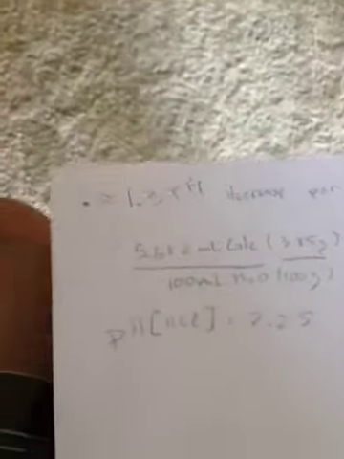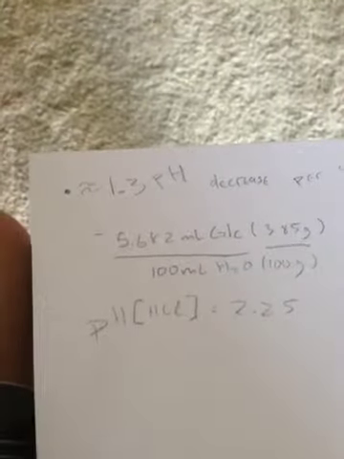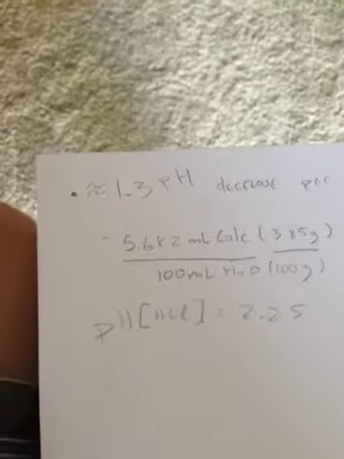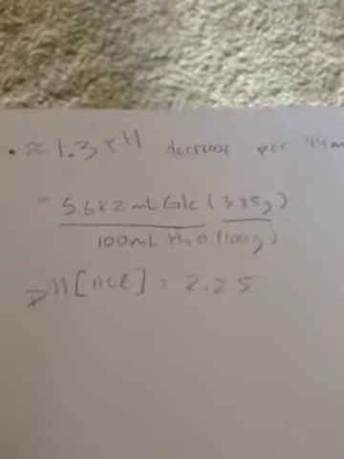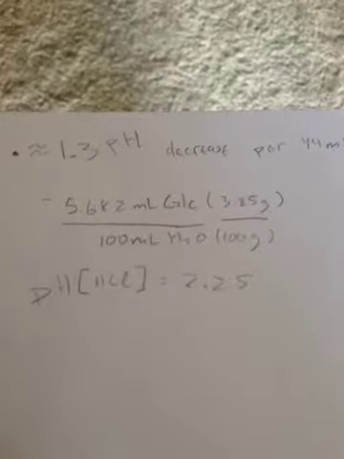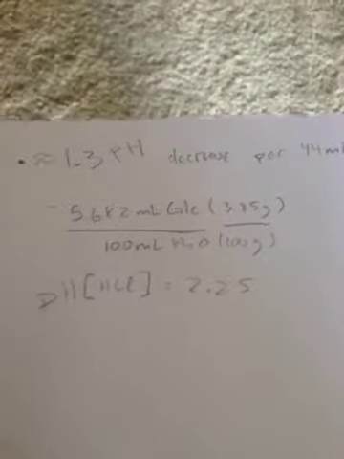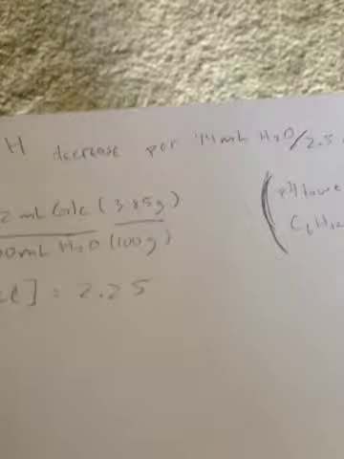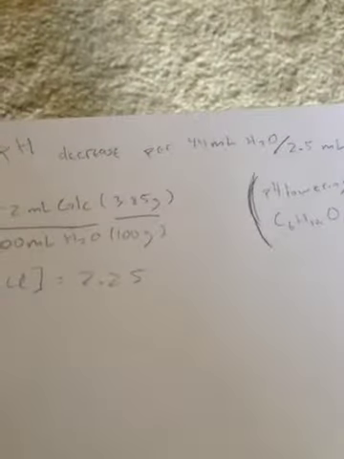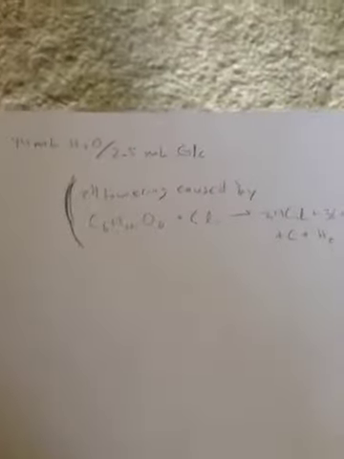Alright, next assumption. You said that approximately the decrease was 1.3 pH in the 44 milliliters water solution with 2.5 milliliters of glucose. Here's how you determine it: 5.682 milliliters glucose over 100 milliliters of H2O, to make it even. It's easier to deal with things when they're at 100 milliliters at the bottom. 3.85 grams of glucose over 100 grams of water. Here's the same thing I sent you previously.